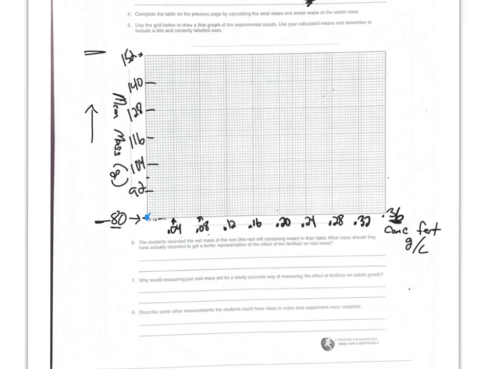Why? Because this grid, this graph, is divided into 10 by 10, so 10 small lines for every large line, or 10 lines per centimeter. Alright, so there's your data, and of course you would start graphing it again.